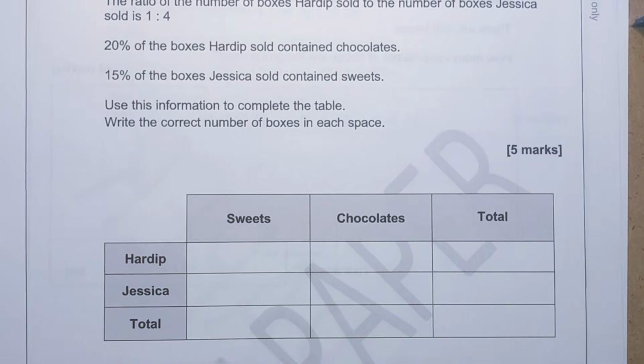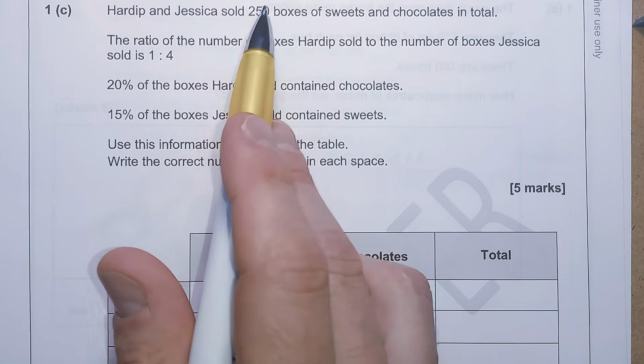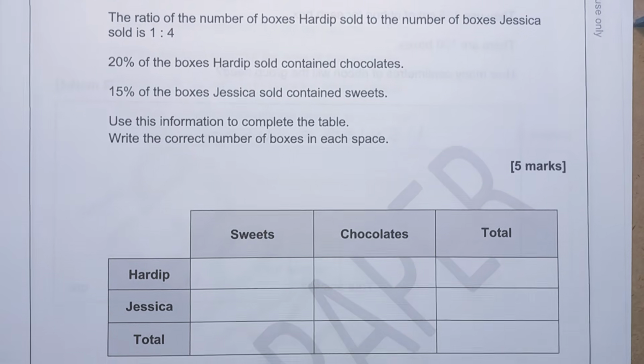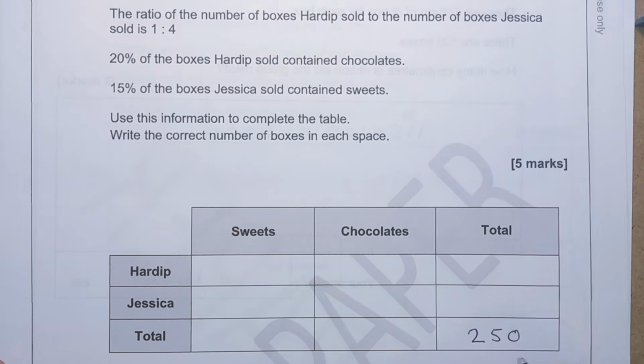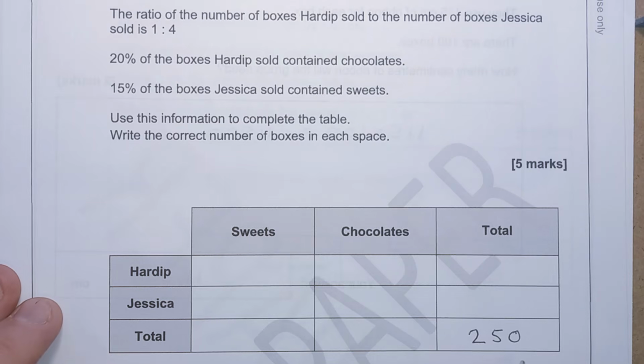So we've got a little table down here. Now, we can move down in a moment. I'm just going to take the first bit of information, which is that they sold 250 boxes of sweets and chocolates in total. So I can write that down in our total box. And now we don't need that line. So we've got all the information we need. Okay, so we've got to fill all these boxes. So we need to know how many Hardip sold, how many Jessica sold, what the split was between sweets and chocolates. So we're just going to start in the order that the information's been given. So we've already put in that we had 250 boxes in total.